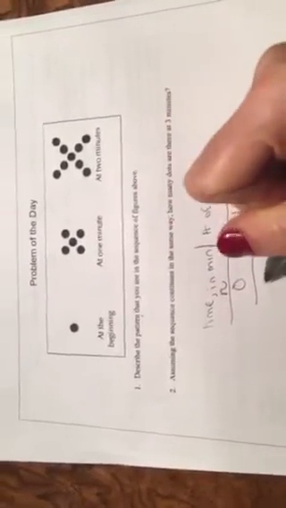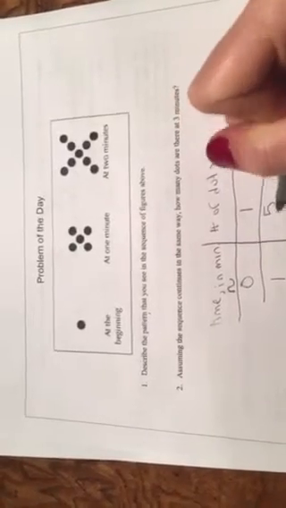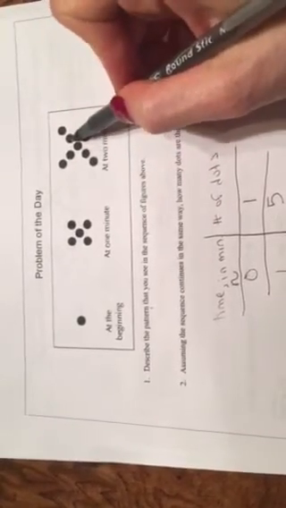So at the beginning, when it starts, I have 1 dot. After 1 minute, I have 5 dots. And after 2 minutes, I have 1, 2, 3, 4, 5, 6, 7, 8, 9 dots.